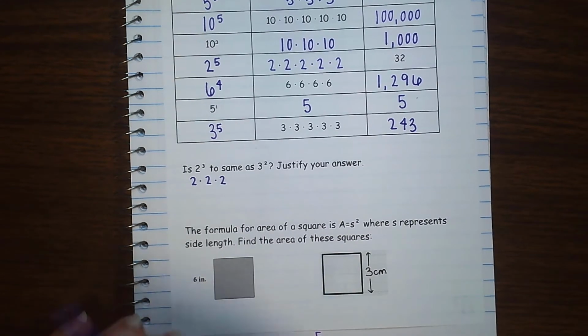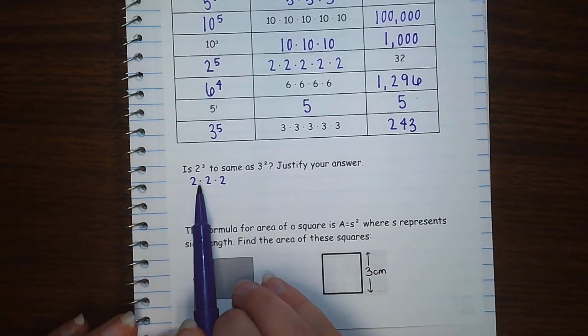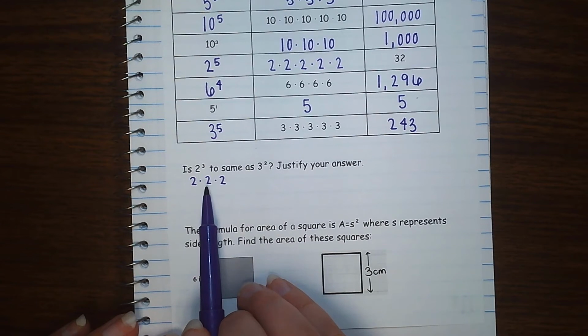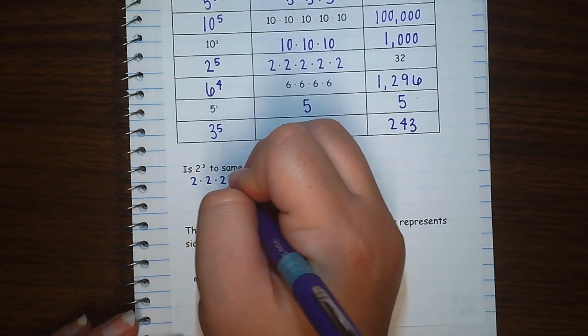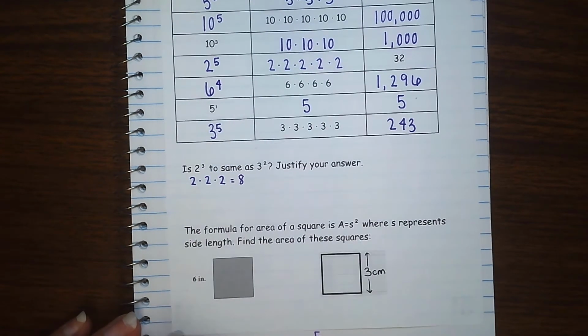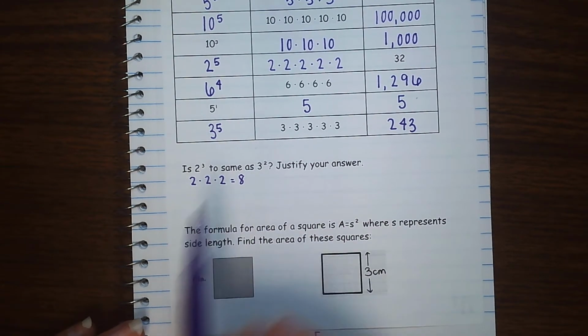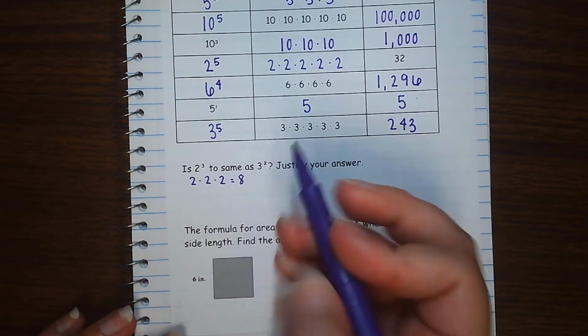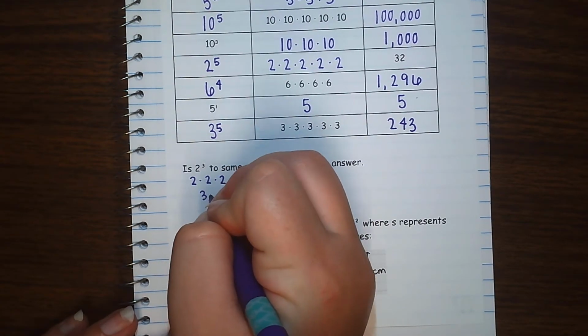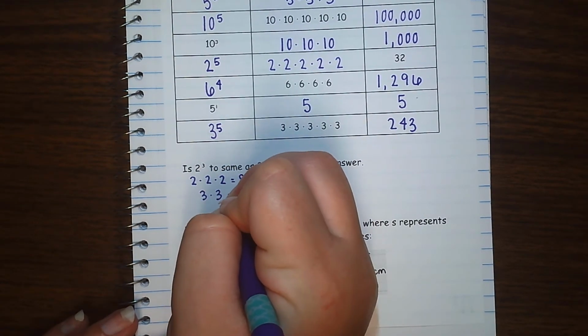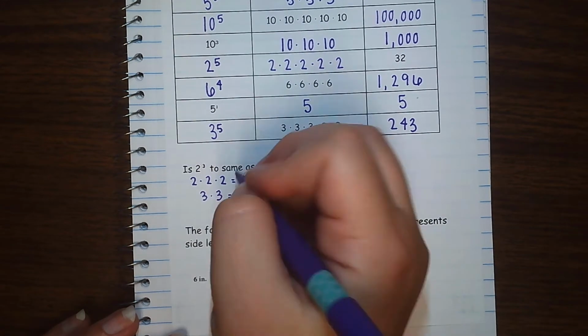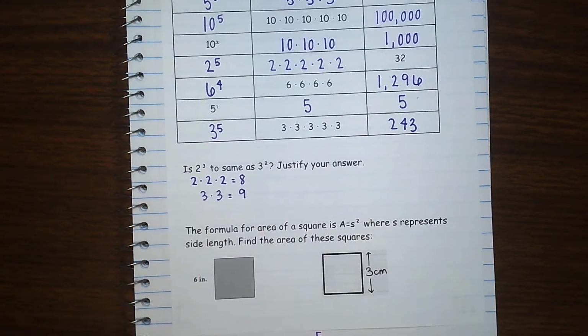So what would the answer to that be? 2 times 2 is 4. 4 times 2 would give us 8. Okay. So think about 3 squared. 3 squared means 3 times 3. We know that 3 times 3 is 9. So are they the same thing? No.